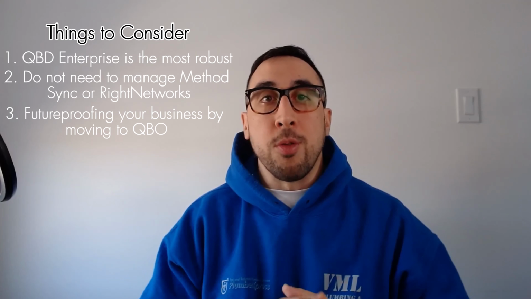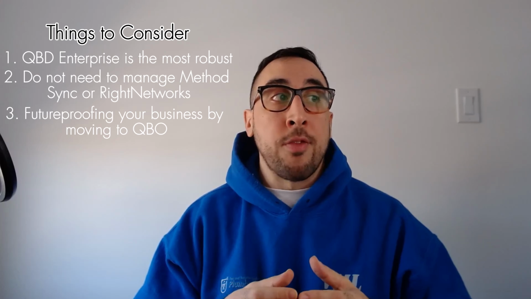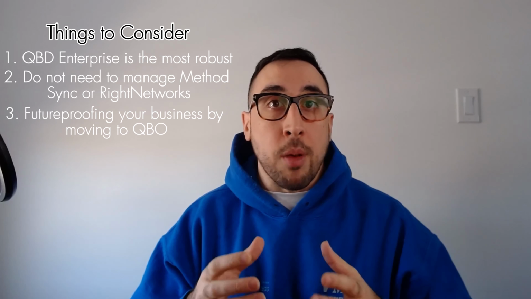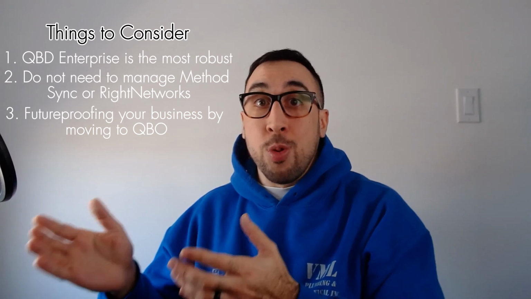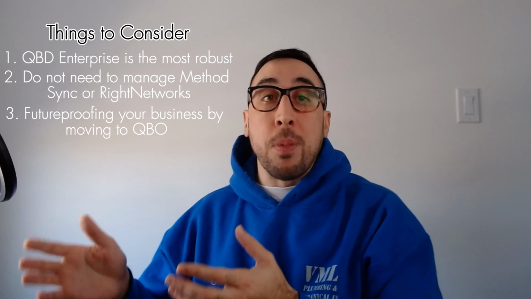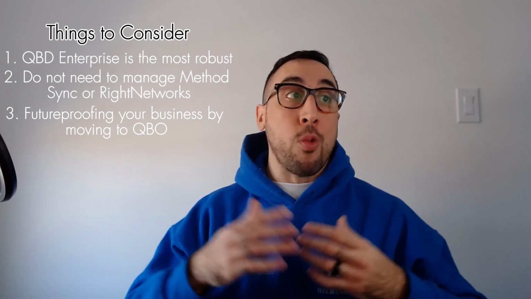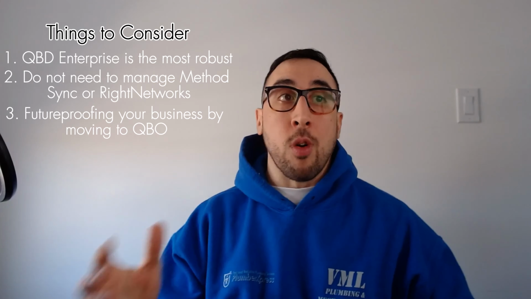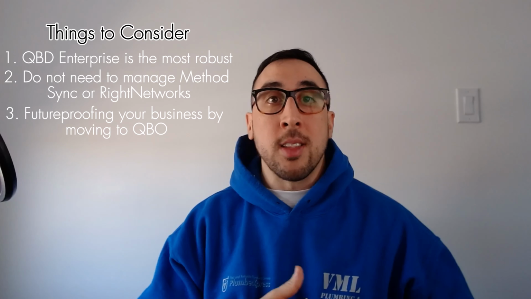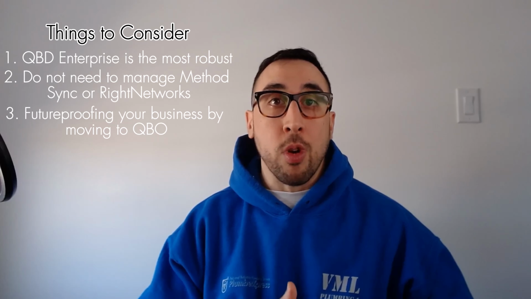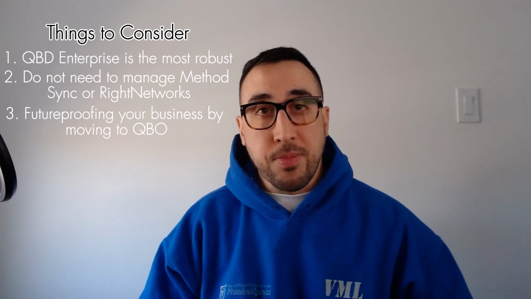There's no point in doing that. But if a lot of the functionalities in QuickBooks Desktop Enterprise are also available for you in QuickBooks Online, do it now. Future-proof your company now. Don't wait until QuickBooks tells you you have to leave and now you have to worry about moving everything over then. Get ahead of the curve. Understand that this thing is most likely going to happen where you will have to move to QuickBooks Online. So it's better to do it sooner rather than later.